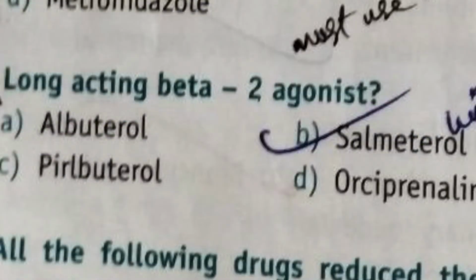Long-acting beta-2 agonists are, so we all know what beta-2 agonists are from our classification, but which one is long-acting and which one is short-acting? Let me tell you the mnemonics. We have salmeterol and we have salbutamol. How are you going to remember this? In salbutamol you have BUT, which sounds like boots.